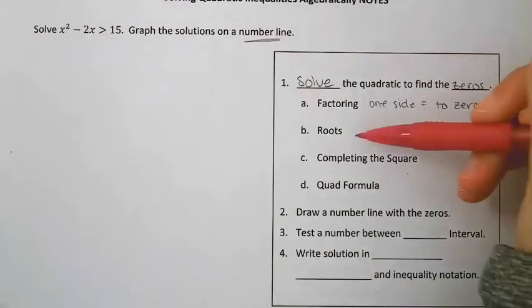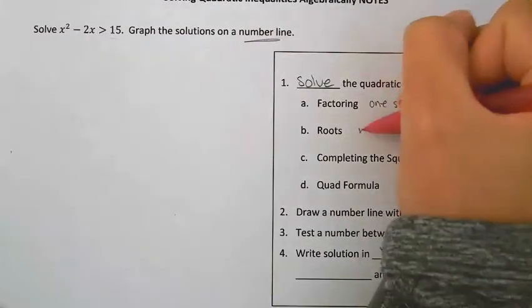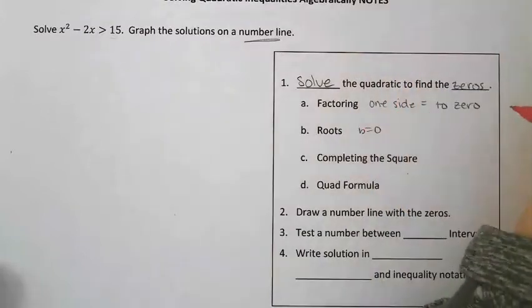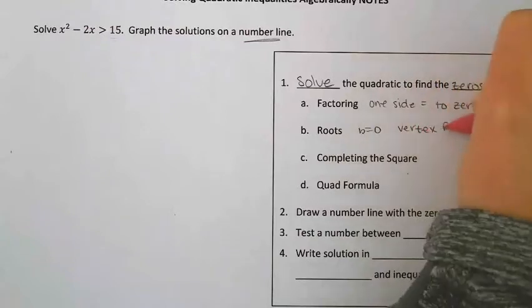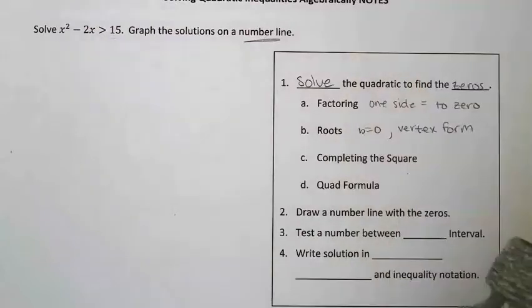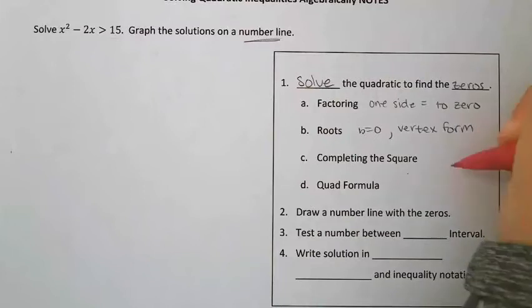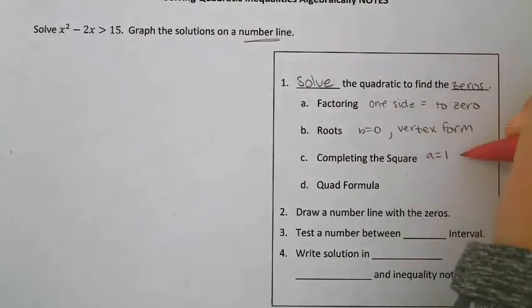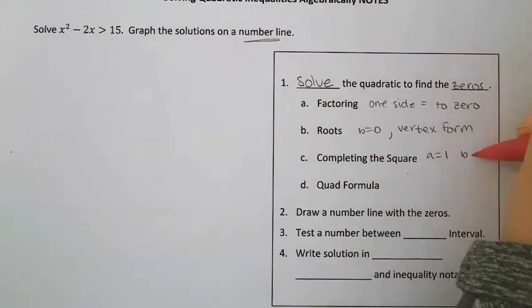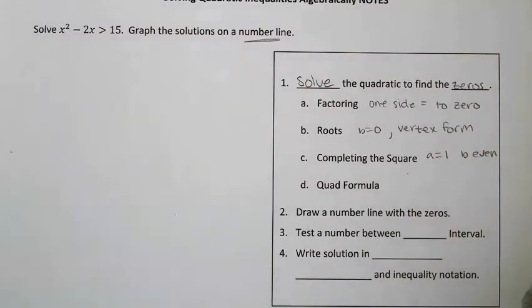The roots method is when we have b equal to 0, so we have no b value, or we're in vertex form. In those scenarios, it's good to use that method. Completing the square you can use when your a value is 1 and your b value is even. Those are the two ways we learned.